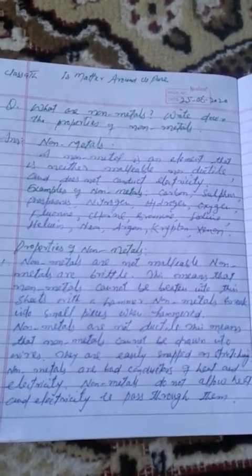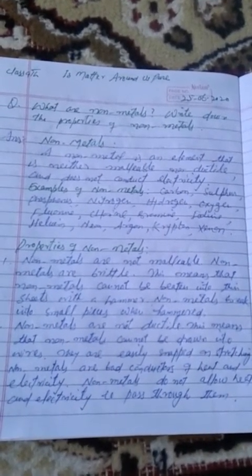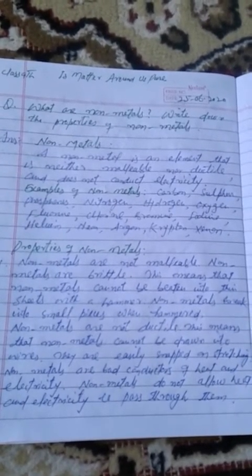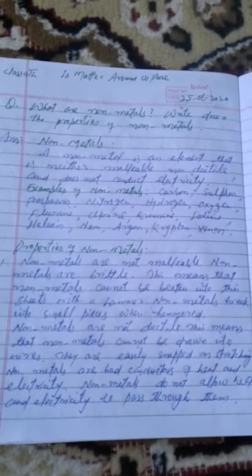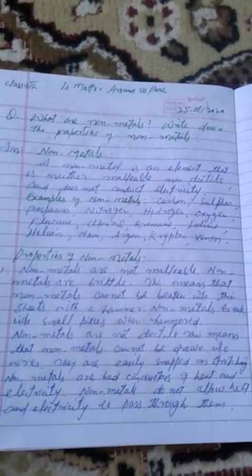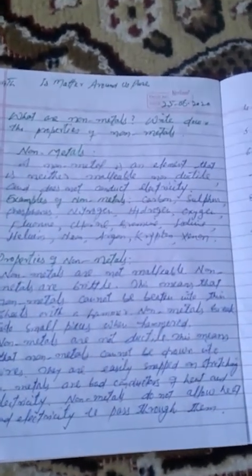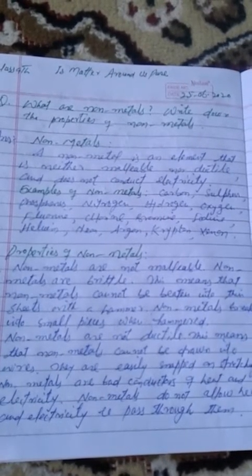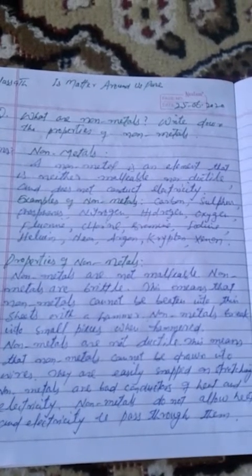Now, what are the properties of non-metals? The first property is non-metals are not malleable. Non-metals are brittle. Non-metals cannot be beaten into thin sheets with a hammer. They break into small pieces when hammered. Another property is non-metals are not ductile. This means that non-metals cannot be drawn into wires. They are easily snapped on stretching.